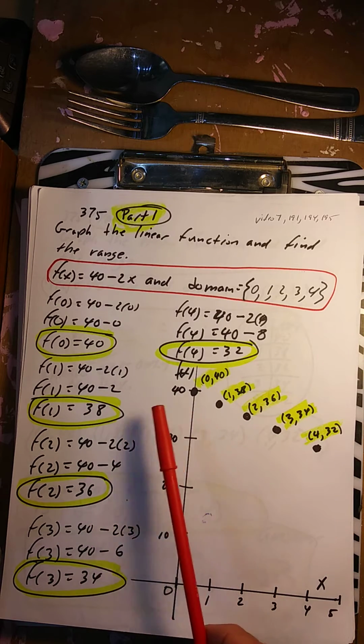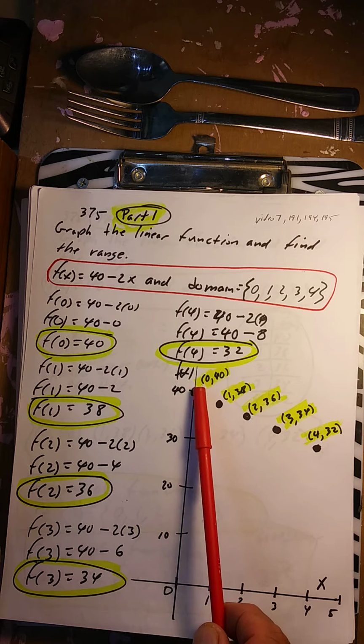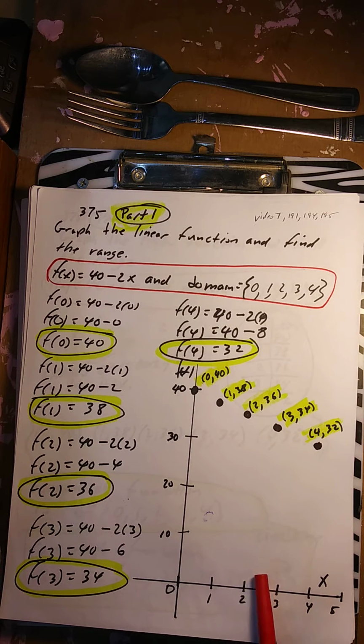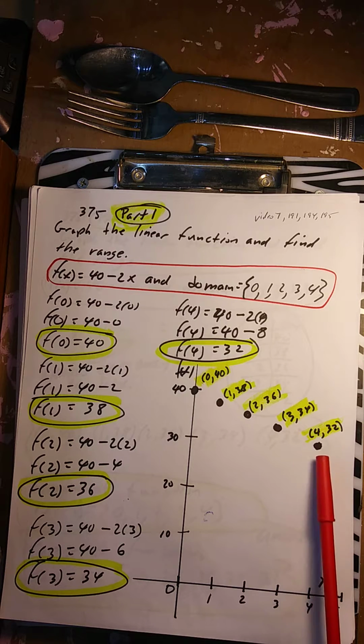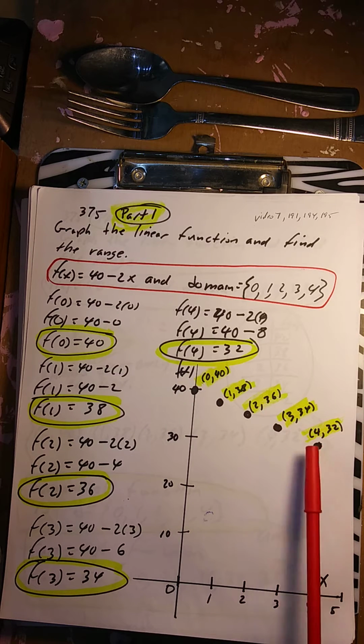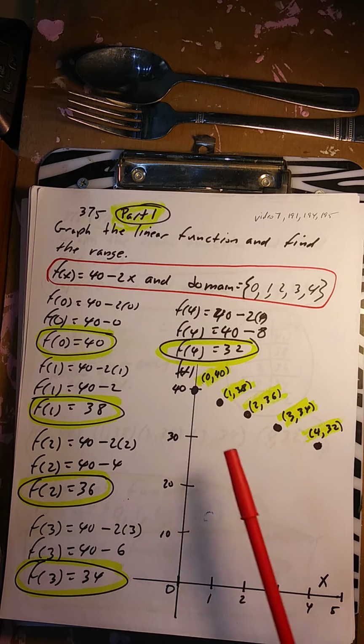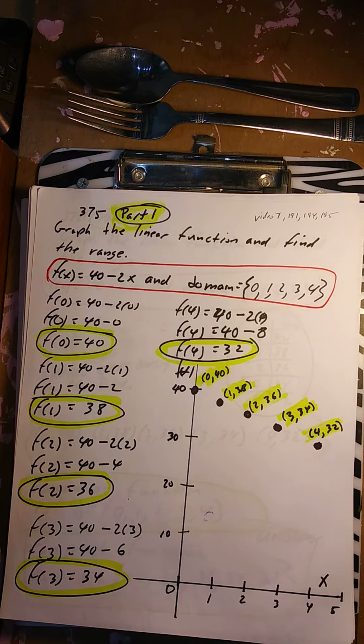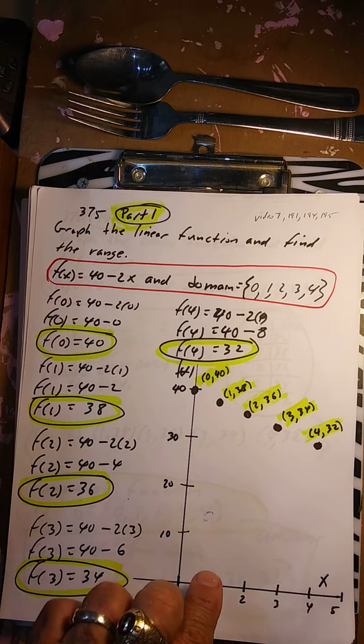So now at 0, it was what? 40. 0, up 40. 1, up 38. 2, 36. 3, 34. And 4, 32. There they are right there. Okay, so there's the points. So now we know what the function is, and we know what the domain is, and they ask you, what is the range? And how do you find the range?